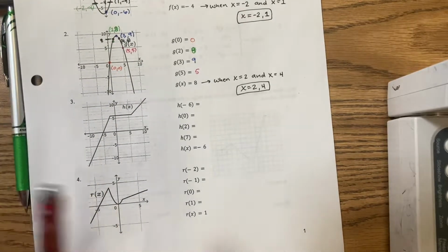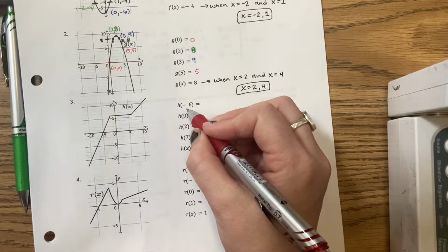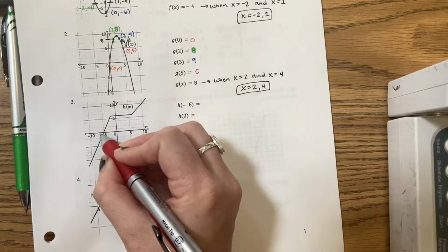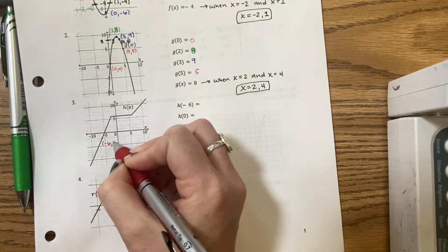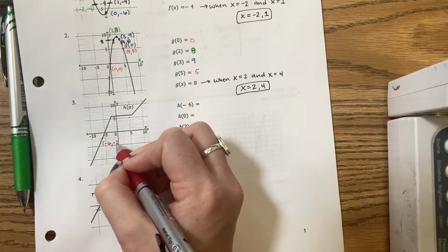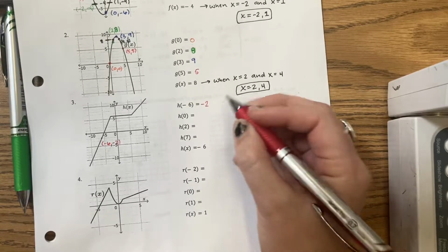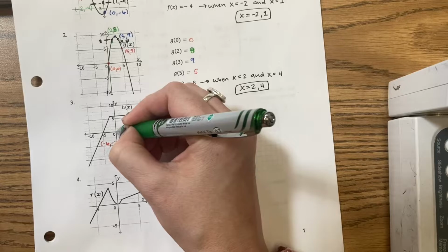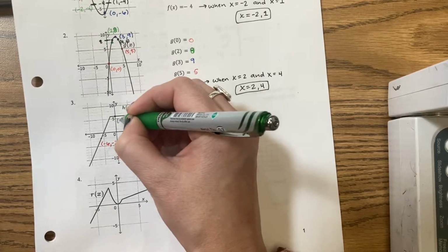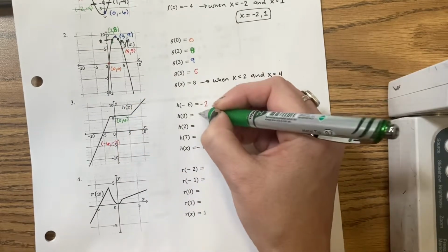All right, when is it? X is -6, x is -6 right here, -6 down 2. When is it at 0? X is 0, 6.